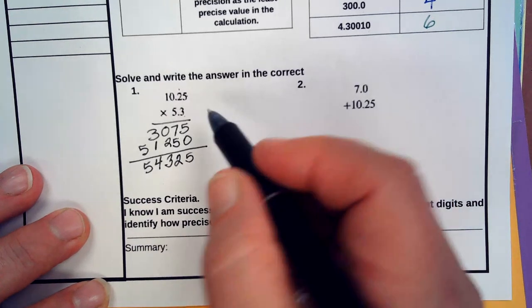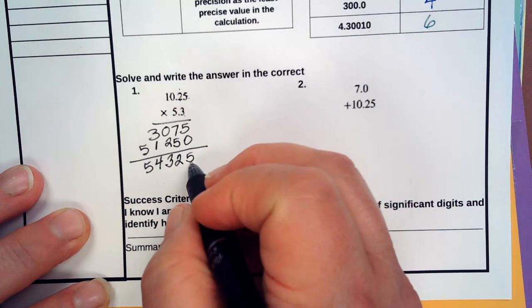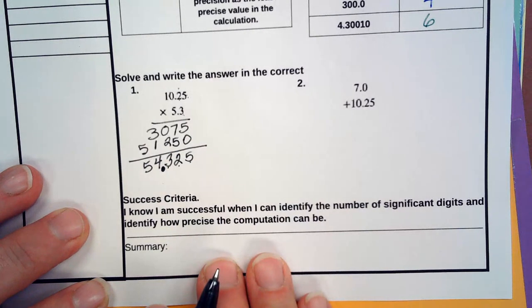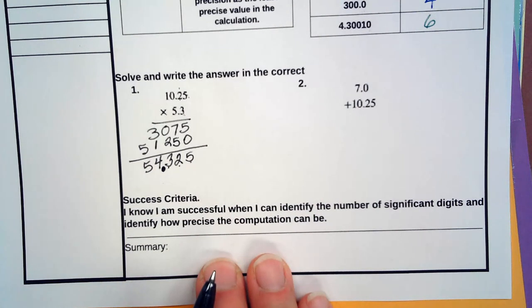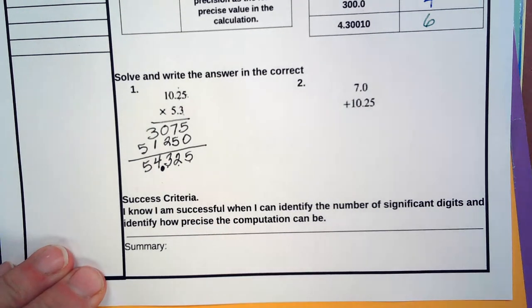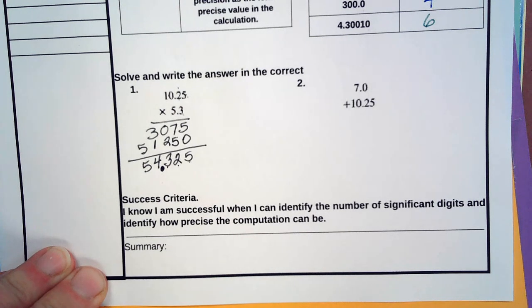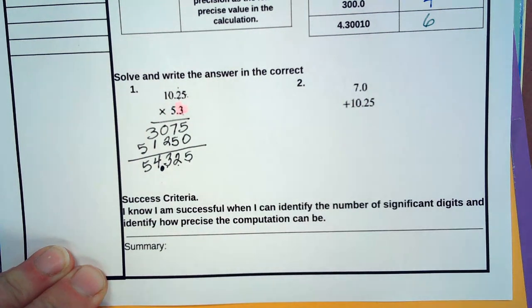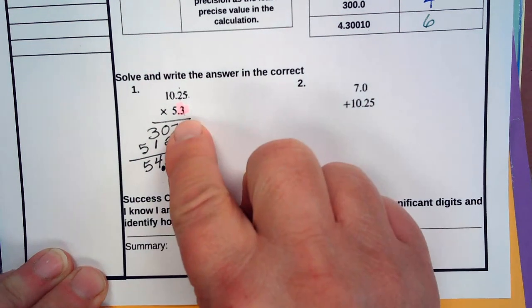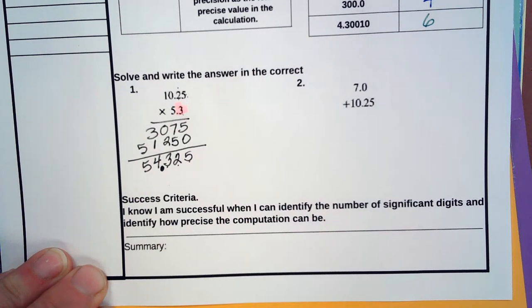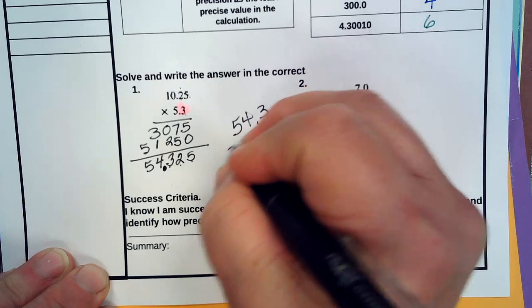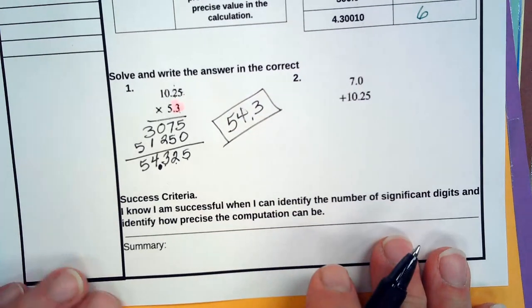Now, I count my decimal points. I've got 1, 2, 3. So I go over 1, 2, 3. This is where my decimal point is. Now, how accurate, how precise can I be? Well, I can only be as precise as the least precise number. That would be right here. So I can only go out to the tenths. So this would be 54.3. That would be the answer you would use.